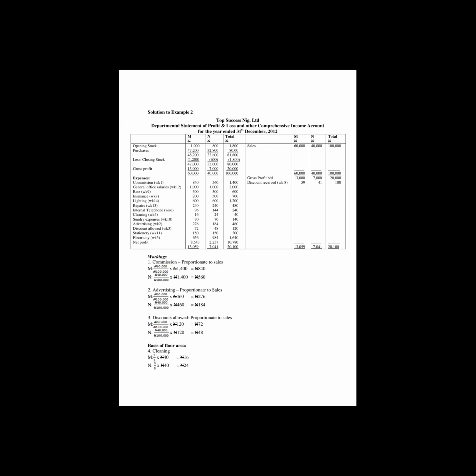Our purchases is 47,200 for department M, 32,800 for department N, and 80,000 for the total. We're done with that. We'll now sum them together, department by department. For department M, 1,000 plus 47,200 gives what? 48,200.